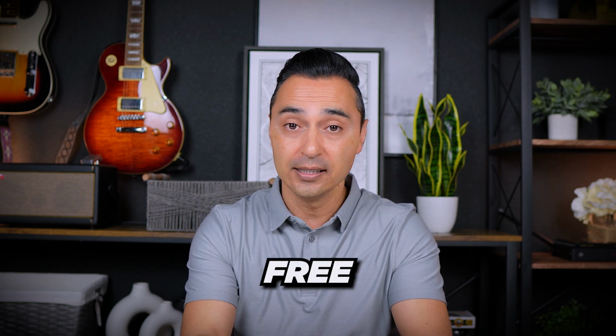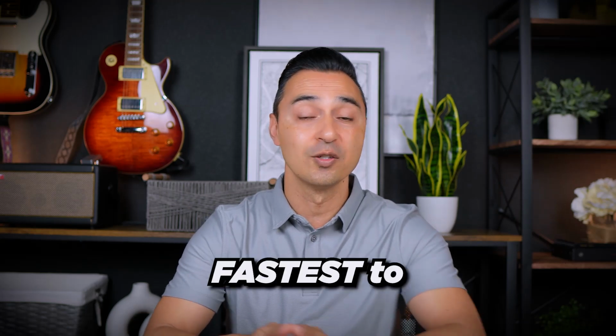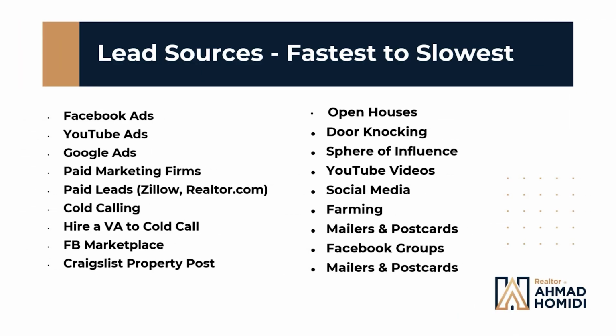That was a quick look at different ways in which you can generate buyer leads and seller leads, and I broke them down for you on free versus paid lead sources as well. And I think it makes sense for us to look at the lead sources from fastest to slowest. So here's a breakdown of that. Going from left to right, you'll have your fastest lead sources on the left-hand side, and then on the bottom right-hand side, mailers and postcards would be your slowest lead sources.